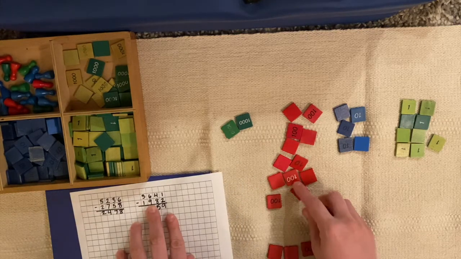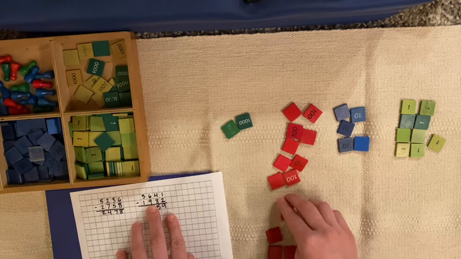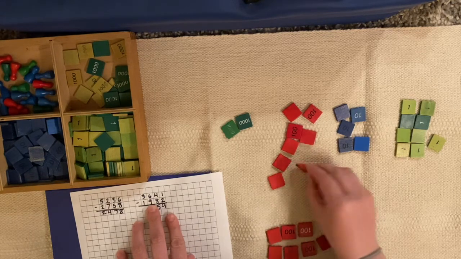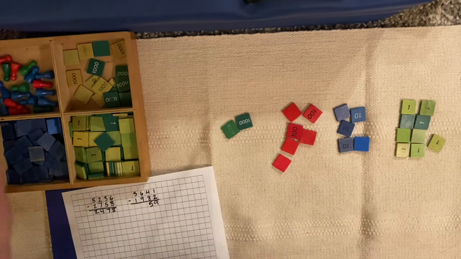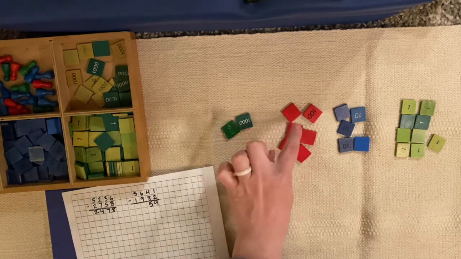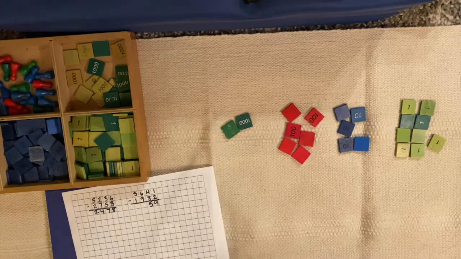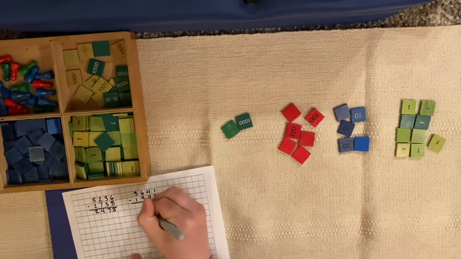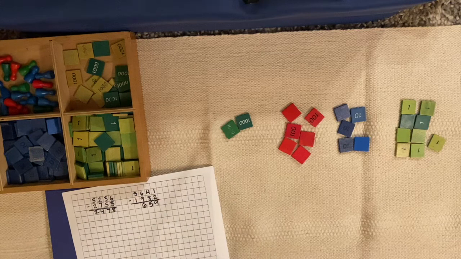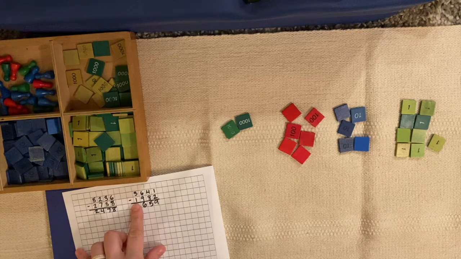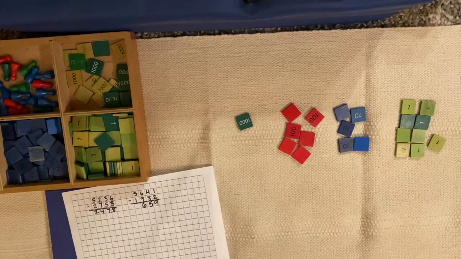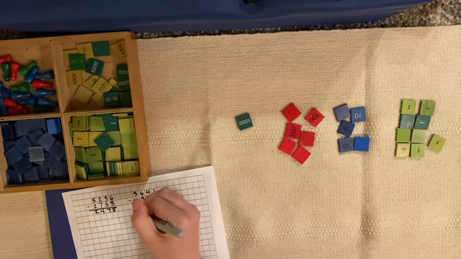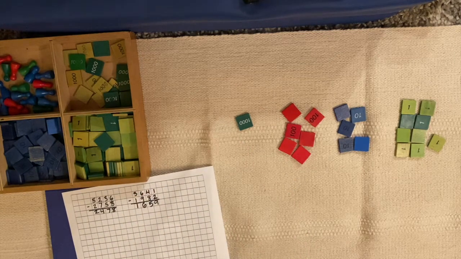1, 2, 3, 4, 5, 6, 7, ooh, 8, 9. Now, how many do we have left? 1, 2, 3, 4, 5, 6. All right. Now our subtrahend says we need to take 1,000 away. Are we able to do that? You betcha. There we go. How many do we have left? 1.